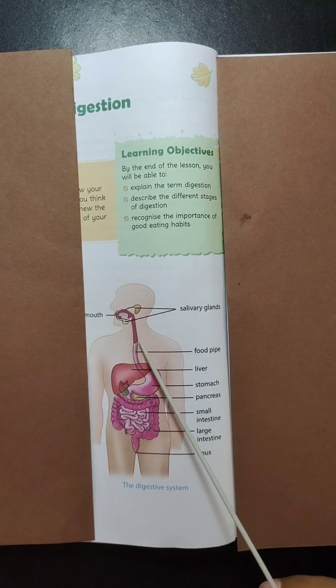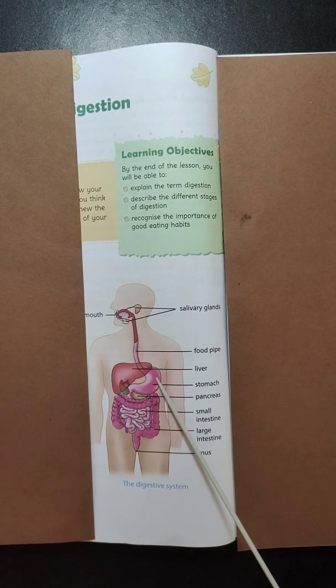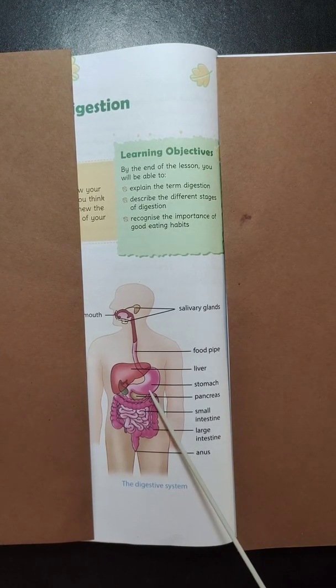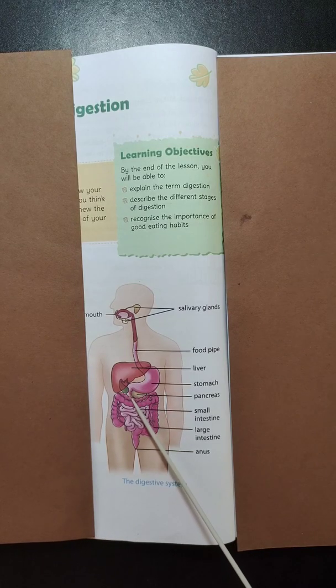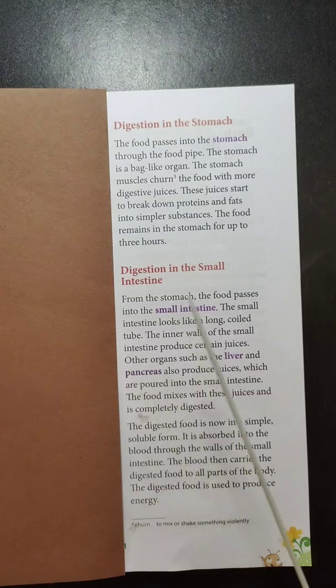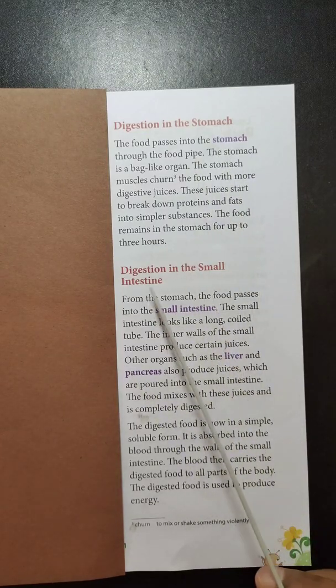Here it's very clear. After the food pipe, this is the stomach. From the mouth it goes to the food pipe, then to the stomach. Next, from the stomach, the food will go to the small intestine.